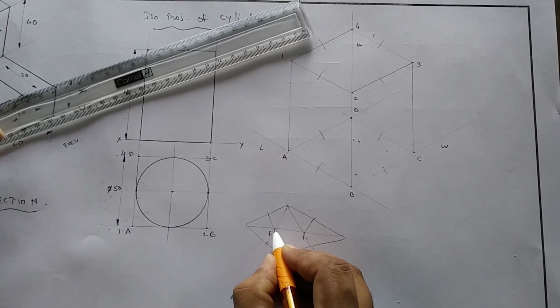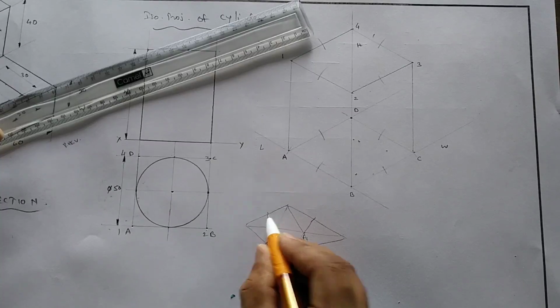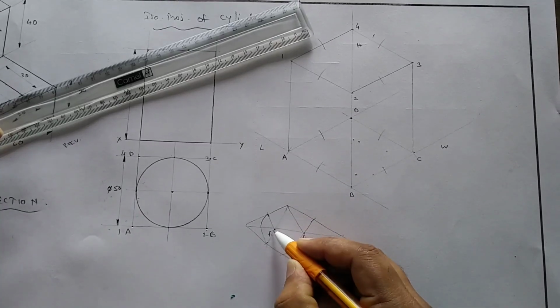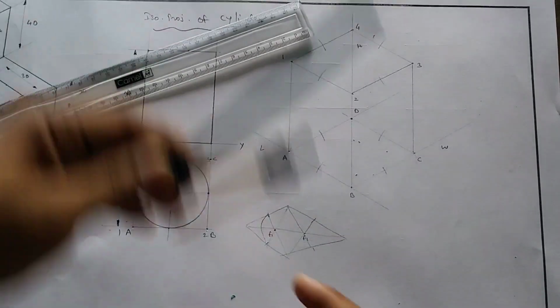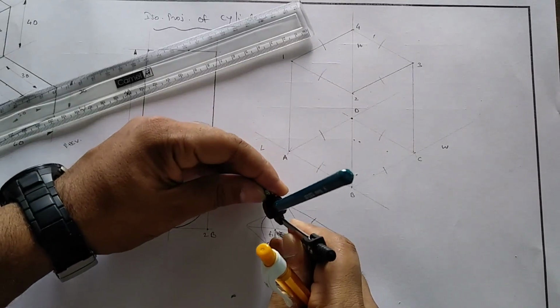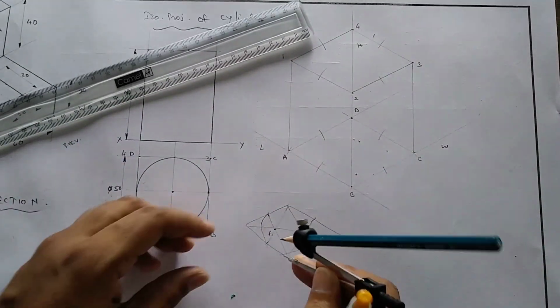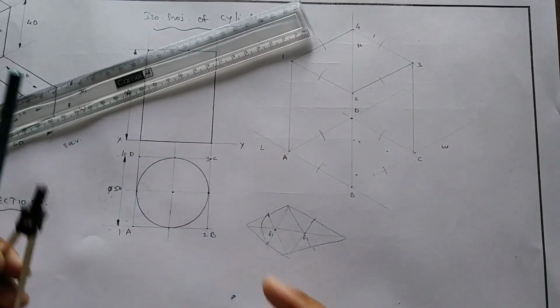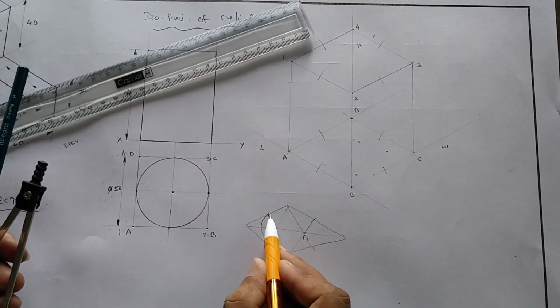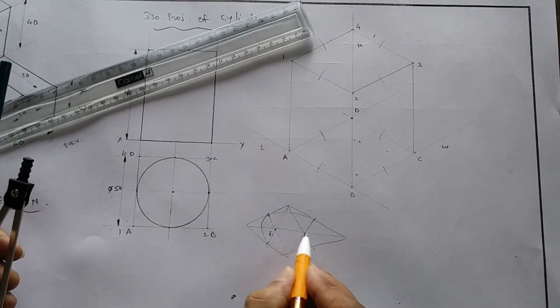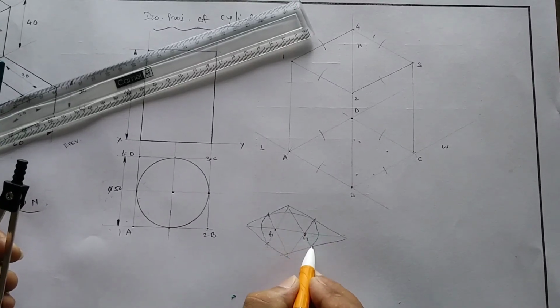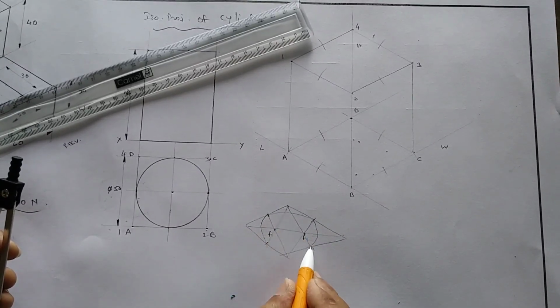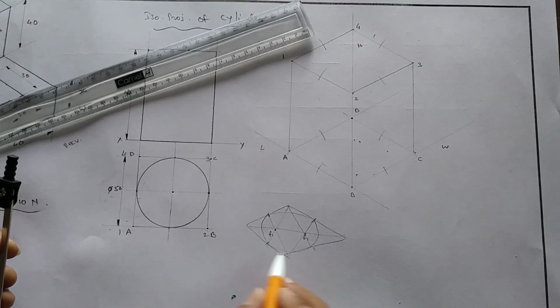From here, make this the center, with this as the radius, draw an arc. From here to here, measure this and draw an arc. Next, keeping this point and measuring this, draw an arc. From here, draw an arc. Next, from here to here, taking this as the radius, an arc. Next, from this point, measuring this and drawing an arc.